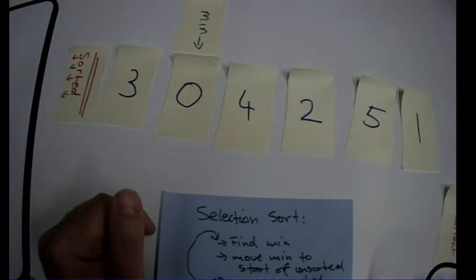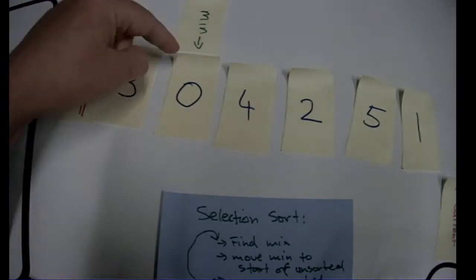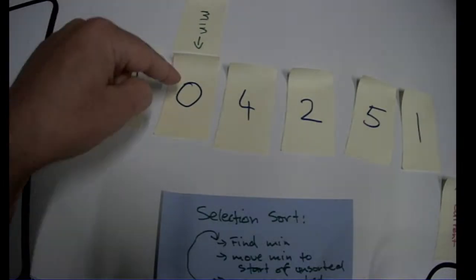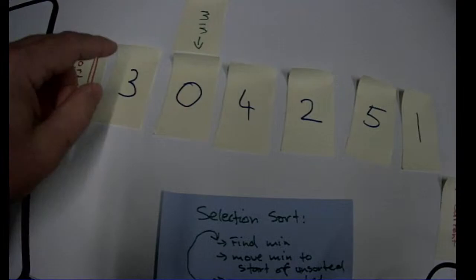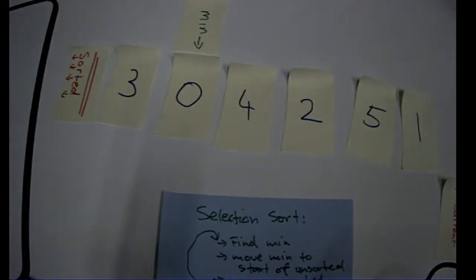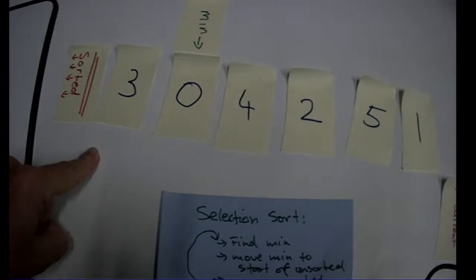Once we've done that, so once current hits the end and disappears, then whatever minimum is pointing at is the minimum element. So we swap that with the element that is just after the end of the sorted section.